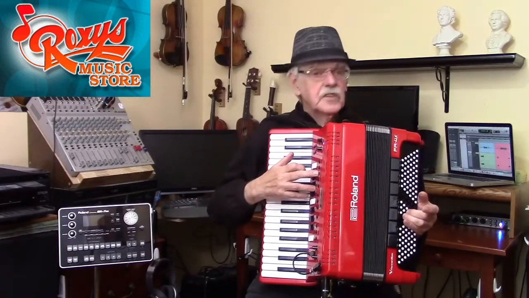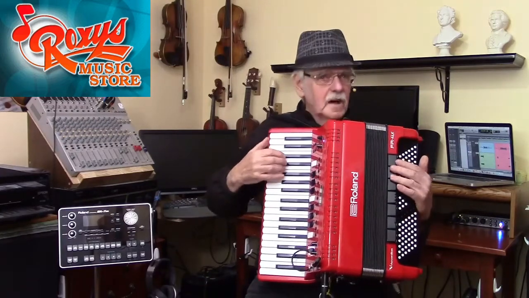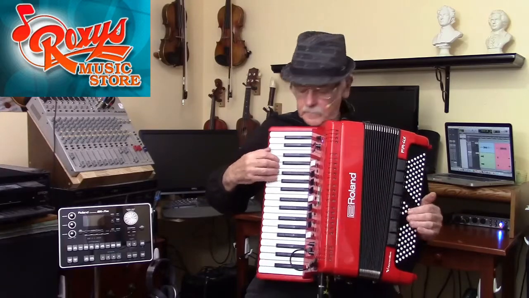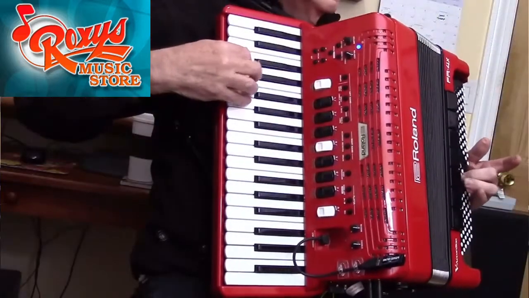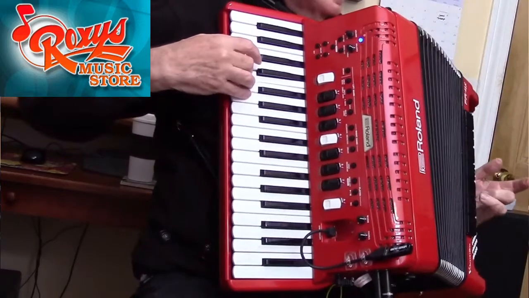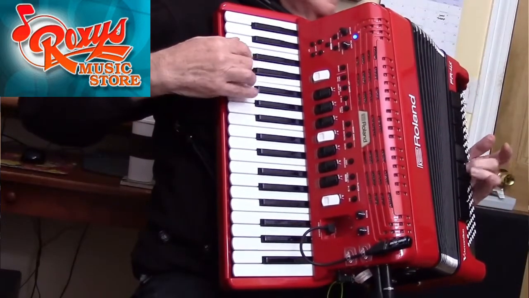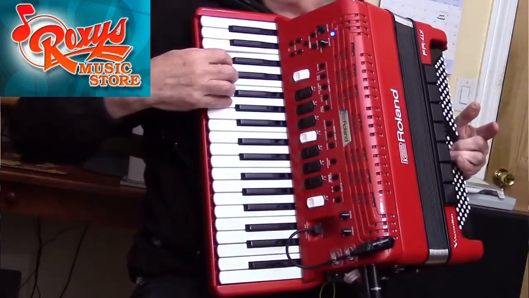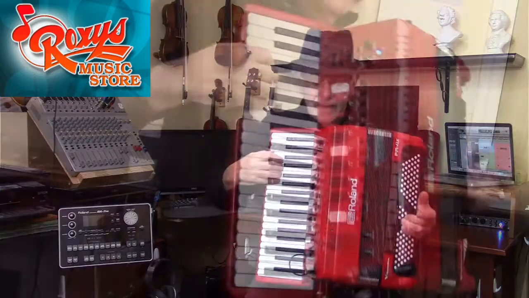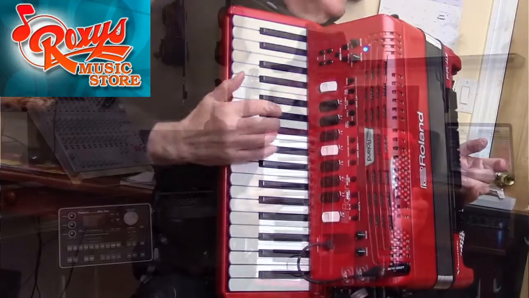I have to press the bass chord button, followed by the number 2 register button on the bass side. And how about turning on the percussion? I press the drums button.